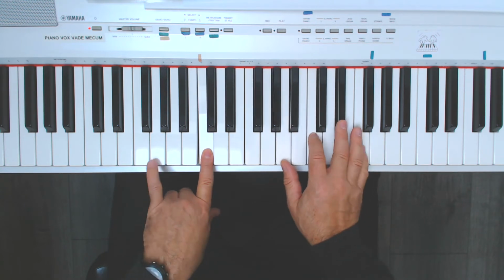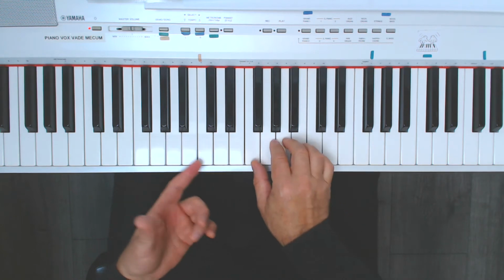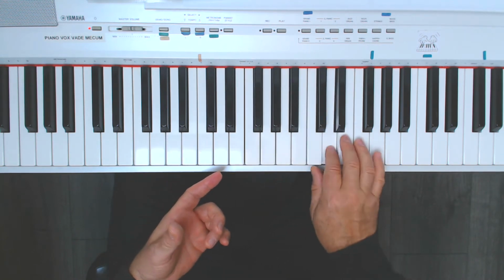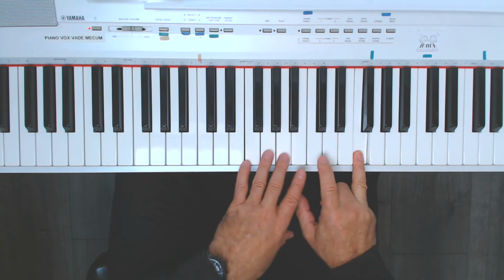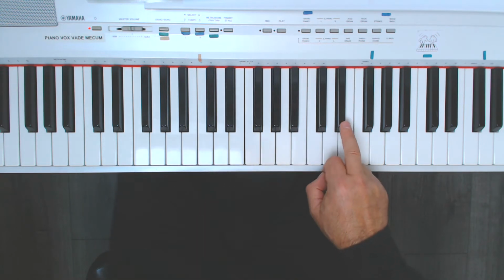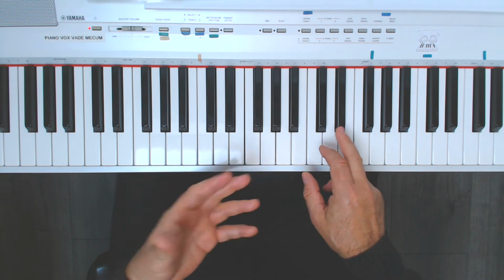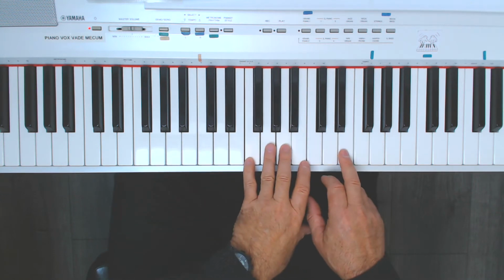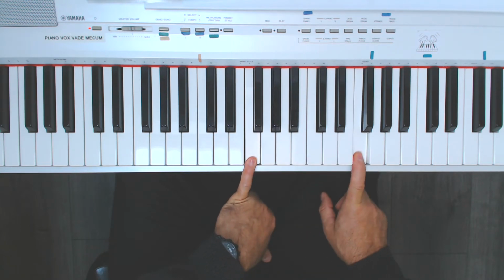And then the next one is F. Scale of F: 1, 2, 3, 4, 5, 6, major 7, and the root. In all my tutorials, I give you a trick to recognize and make the difference between the major 7 and the 7. The 7 is the minor seventh, the dominant. So have a look. F on the top, okay?